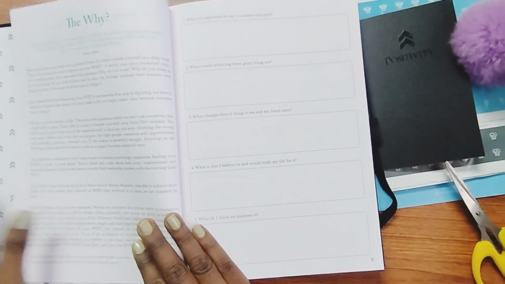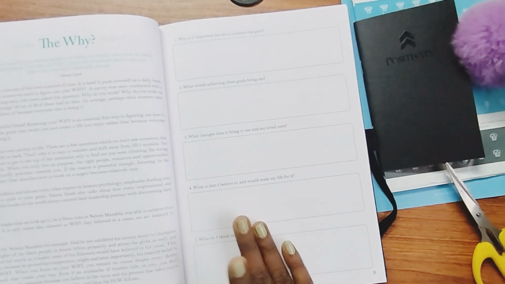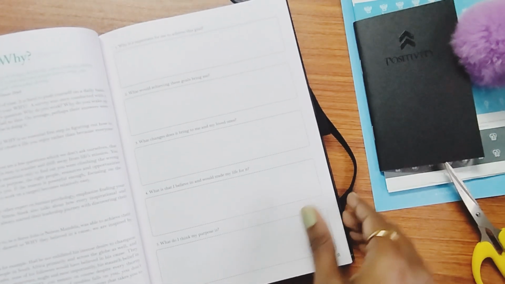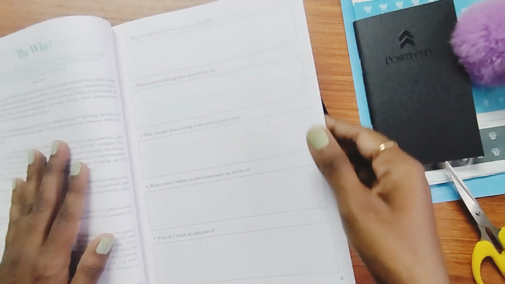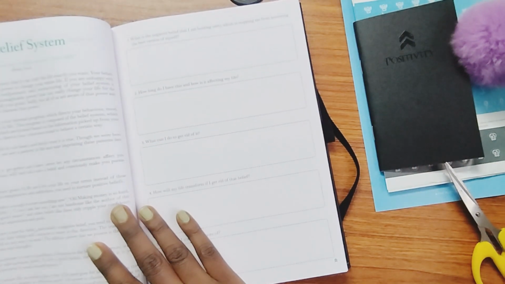Up next we have the Why, and in this also a lot of questions are given, like why is it important for me to achieve this goal. So it asks about what your whole purpose is.